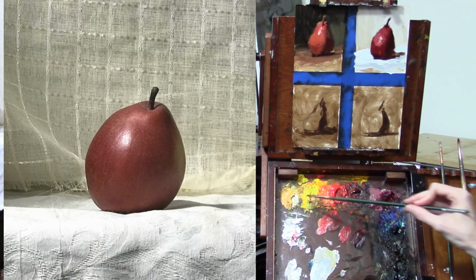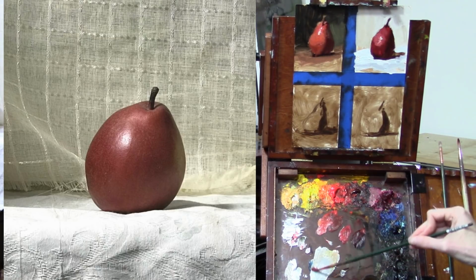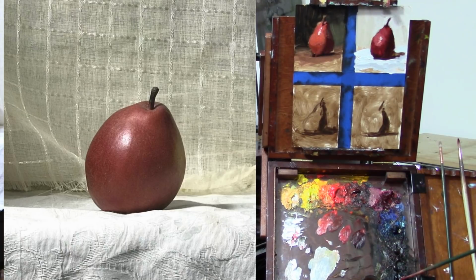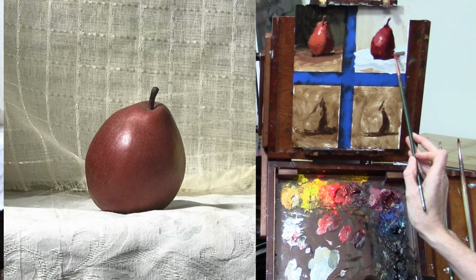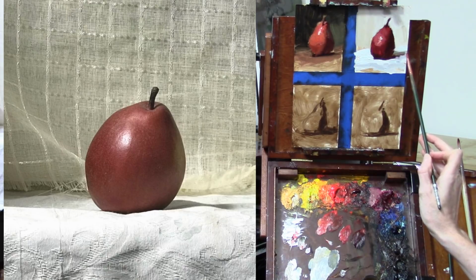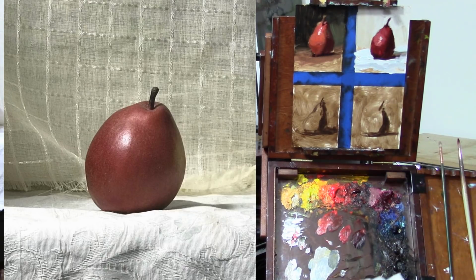And I just need to make a shadow mixture here for the shadow on white cloth, and just a reminder that I typically use that ivory black and Naples yellow. Perhaps we'll leave a little bit of that underpainting in there as a nice glow.